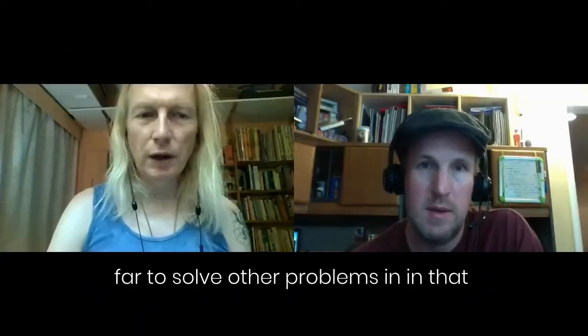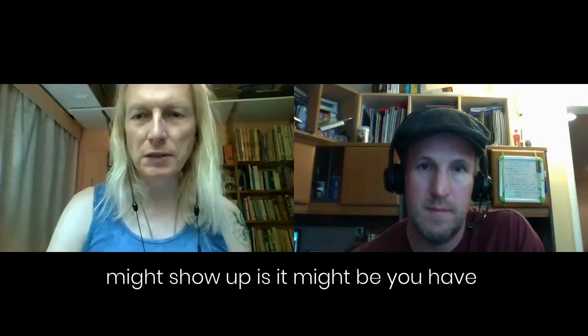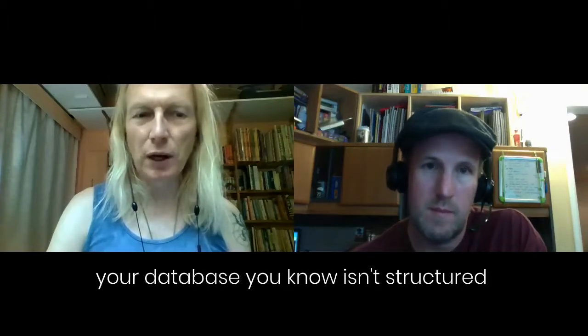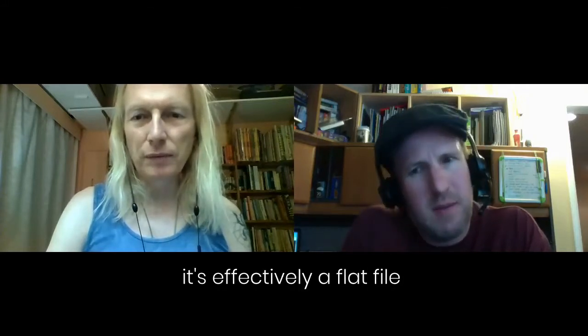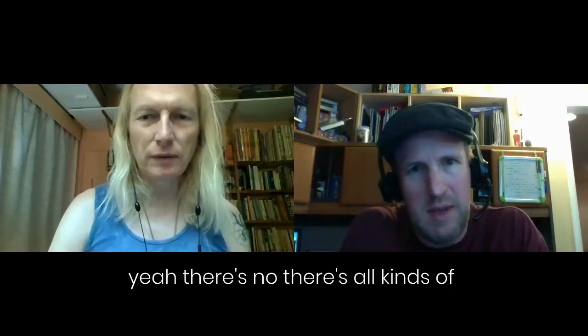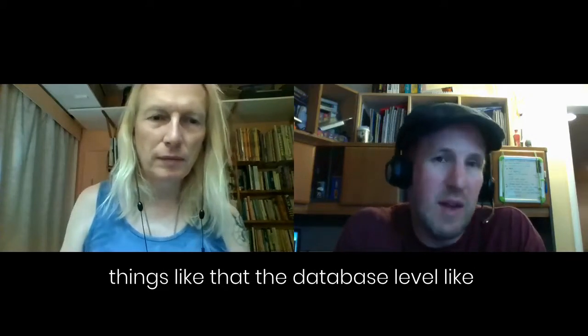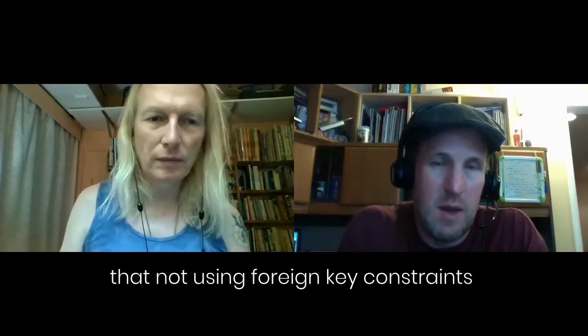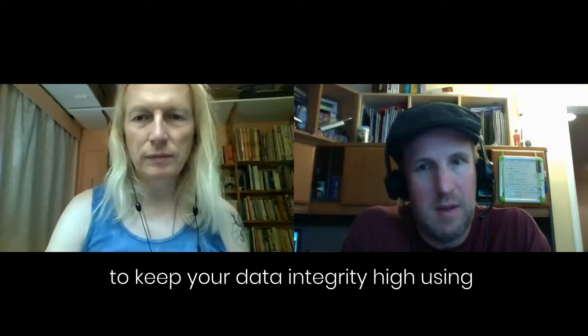Well, how this might show up is you have your database and it isn't structured too well. Maybe it's not normalized or it's effectively a flat file. There are all kinds of different ways you can incur technical debt in your application. It could be things at the database level, like not using foreign key constraints to keep your data integrity high, or using improperly normalized data.